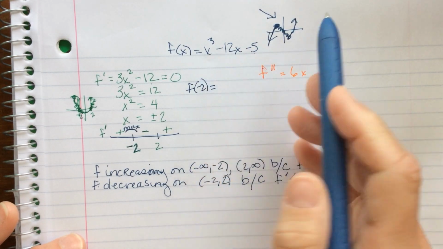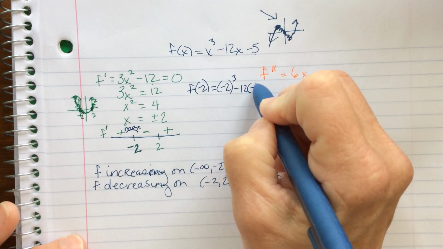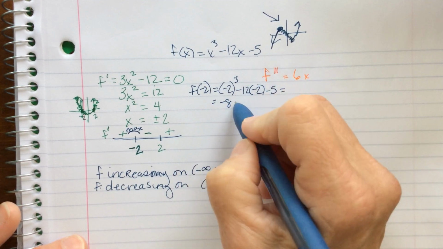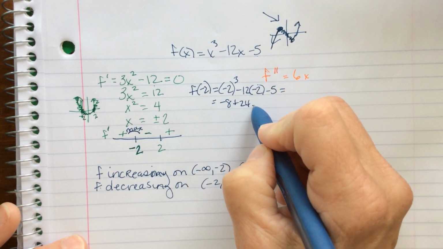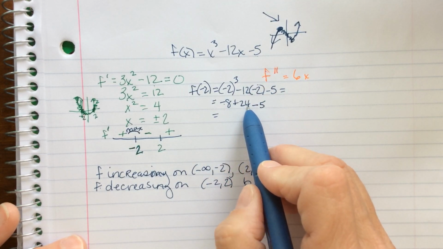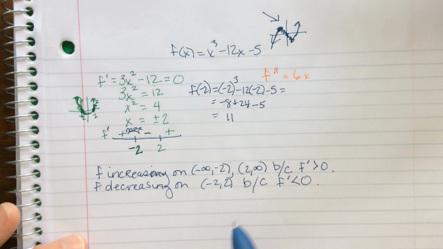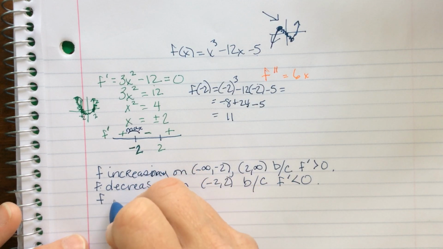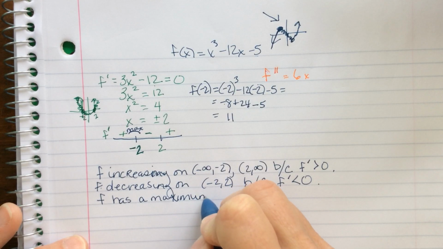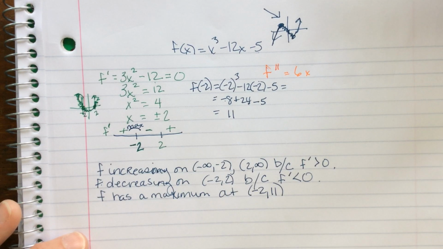Substitute that into the original function, -2 cubed minus 12 times -2 minus 5. And this will be, what is that? -8 plus 24 minus 5. And this is -8 plus 24. That's positive 16. And 16 minus 5 is 11. So f will have a maximum at the point (-2, 11).